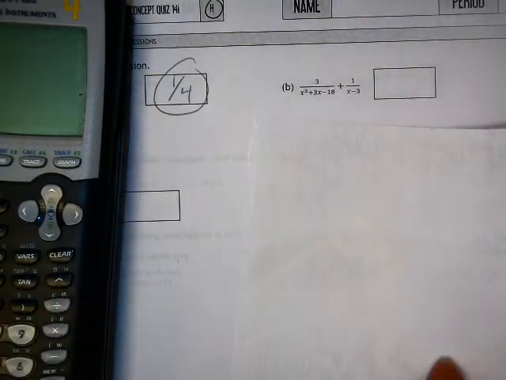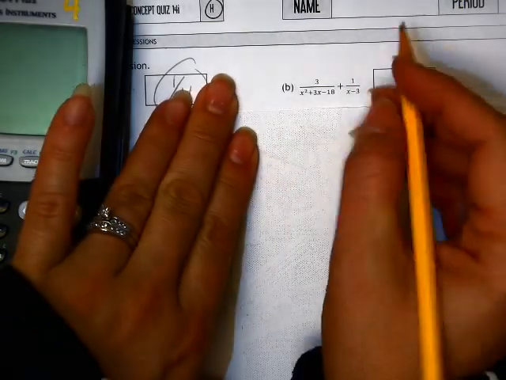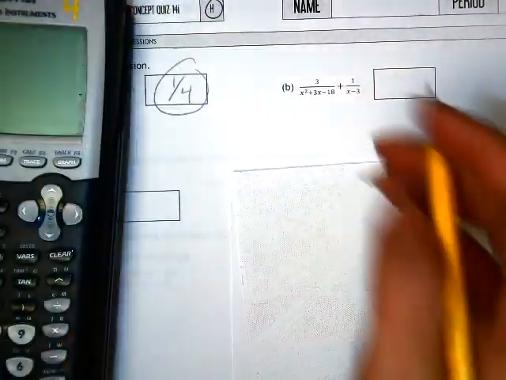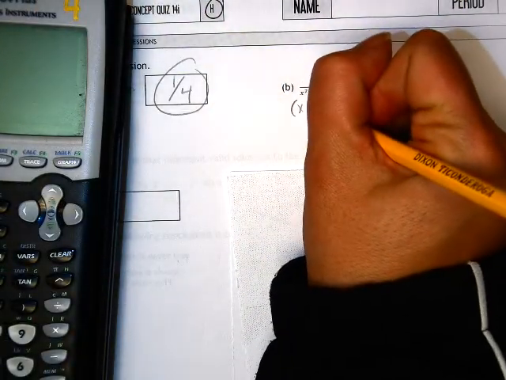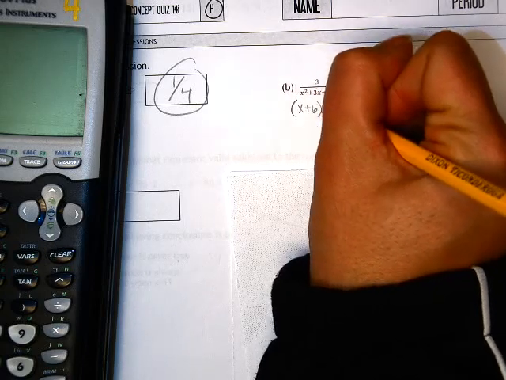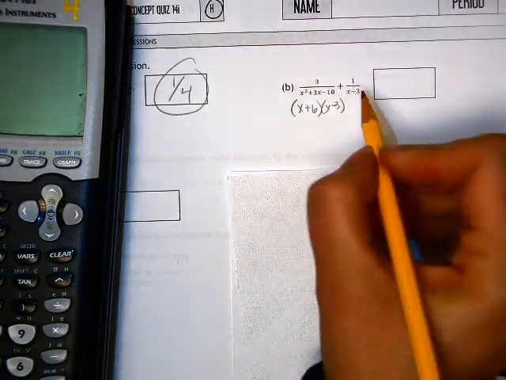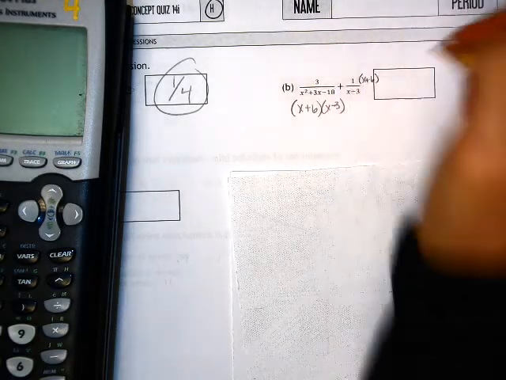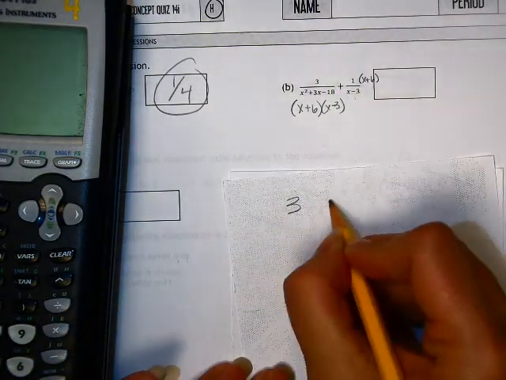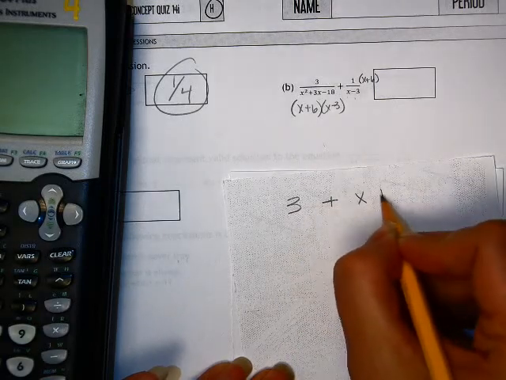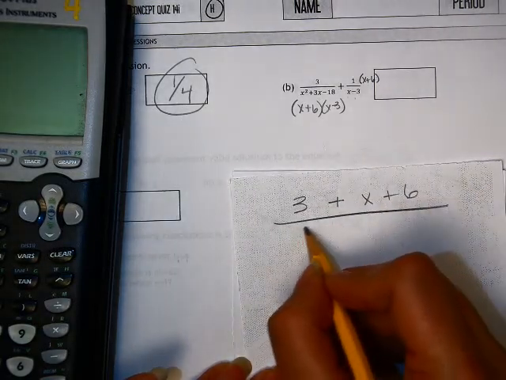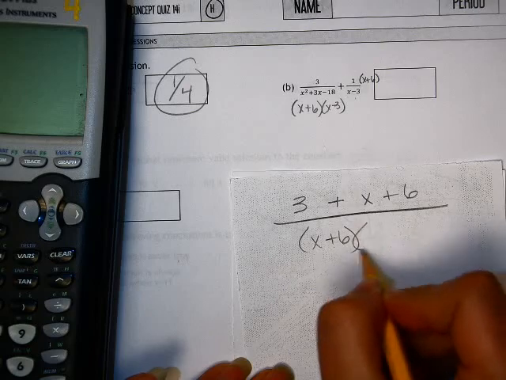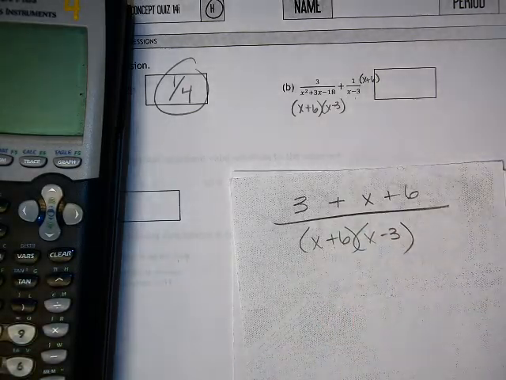Okay, so now we want to look at the add and subtract stuff. So we'll do the addition first. I need to get a common denominator. So what, x plus 6, x minus 3? Yay. That means I already have an x minus 3, which means I need an x plus 6. So right now I have 3 plus x plus 6 on the top, and x plus 6, x minus 3 on the bottom.